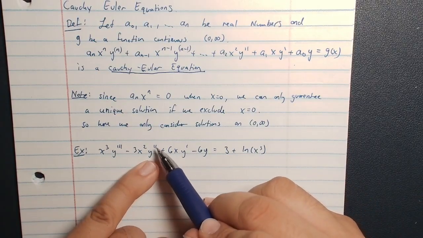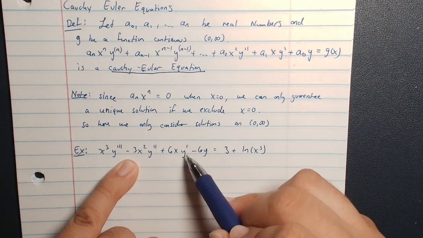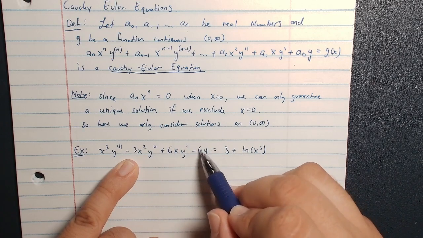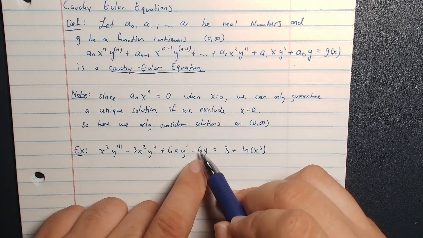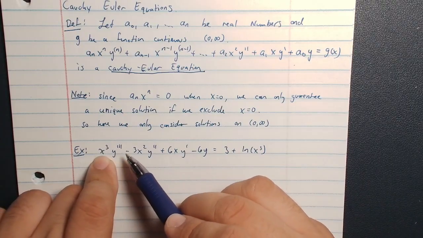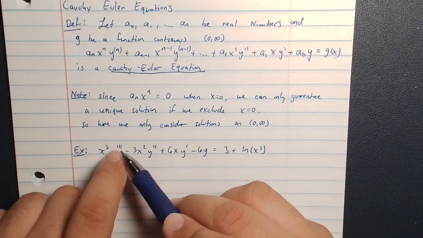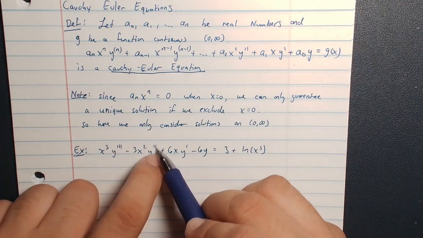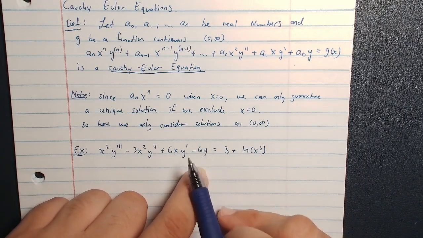Second derivative, 3x squared. First order, 6x to the first power. No derivative, no variable here, just a number. So you're going to have a number times x to a power. They're not constants, but they're numbers times x to a power, and the power matches the number of the derivative of that term.